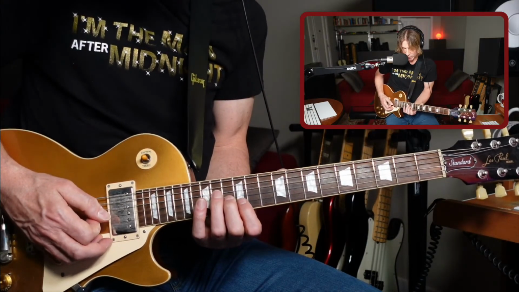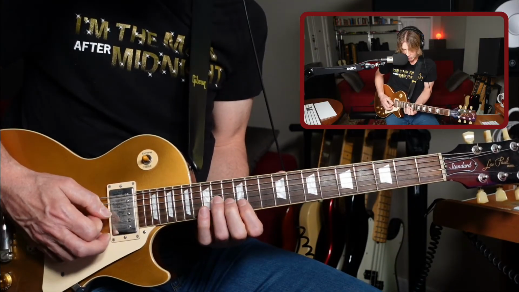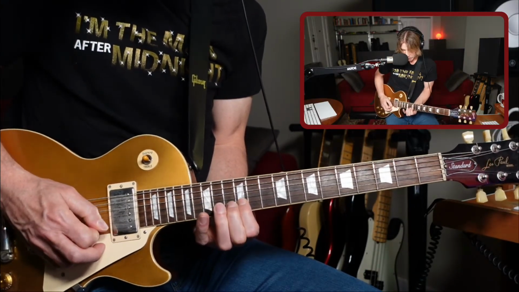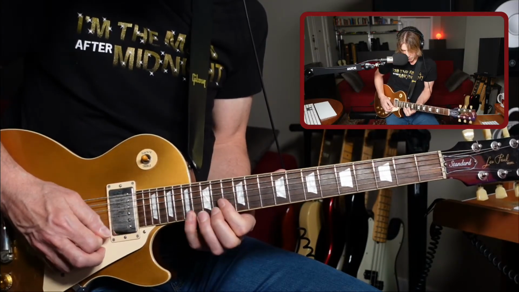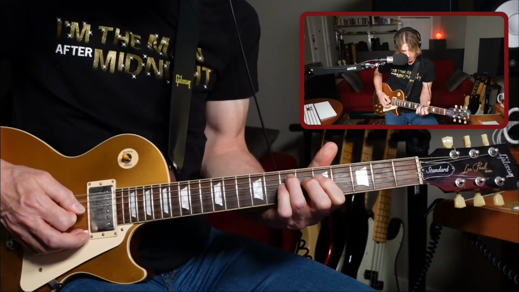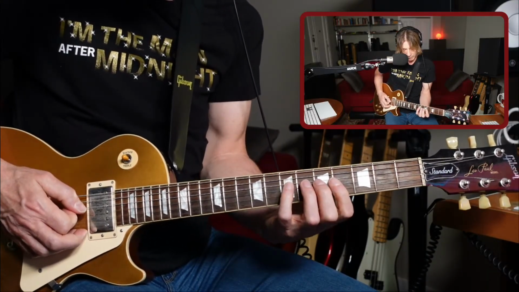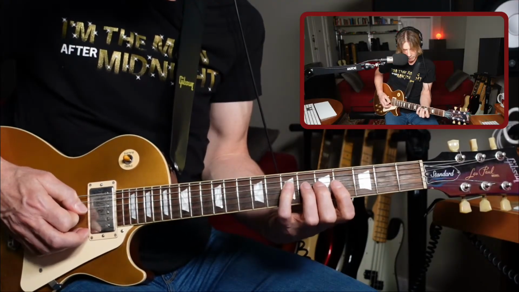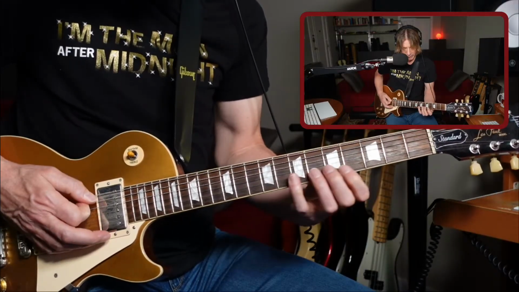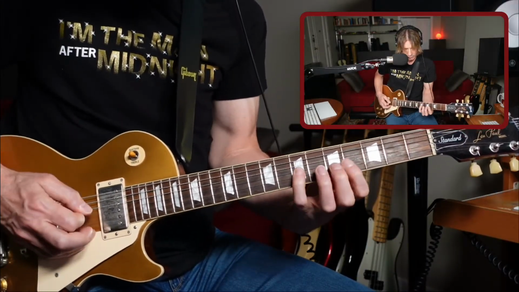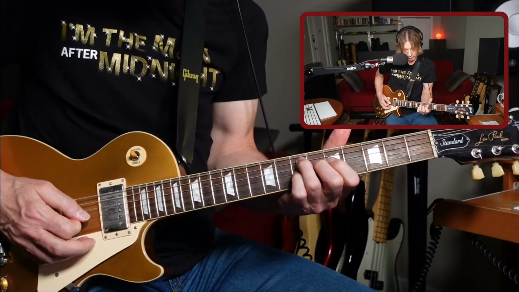You could still play the rest of the A minor scale. E harmonic minor, A harmonic minor over the E, which makes Phrygian dominant.